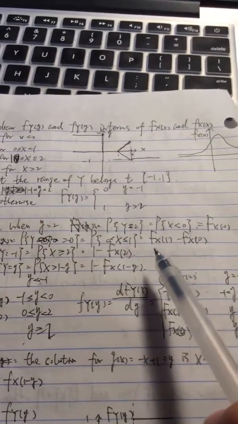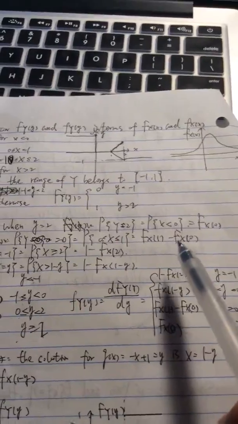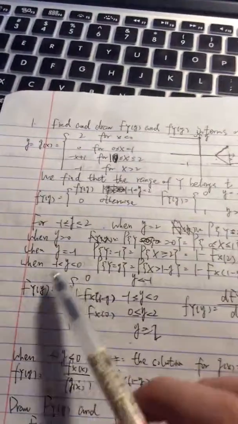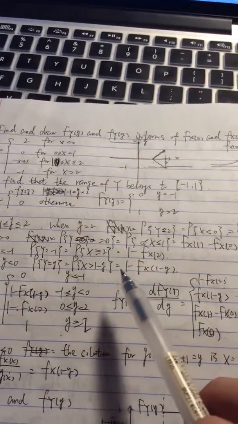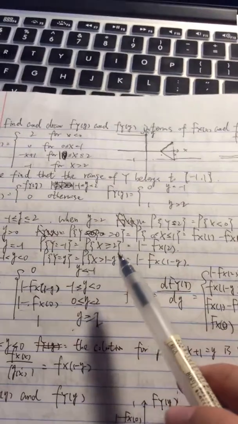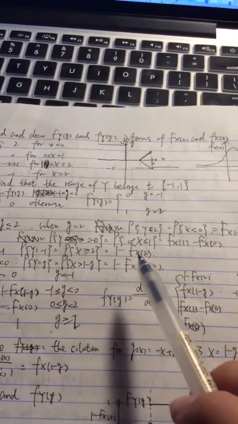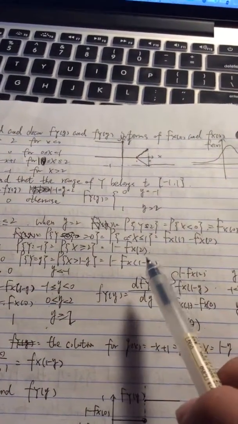So it equals the CDF of x at 1 minus the CDF of x at 0. And when y equals minus 1, the probability of y equals minus 1 equals the probability of x being greater than or equal to 2. It equals 1 minus the CDF of x at 2.